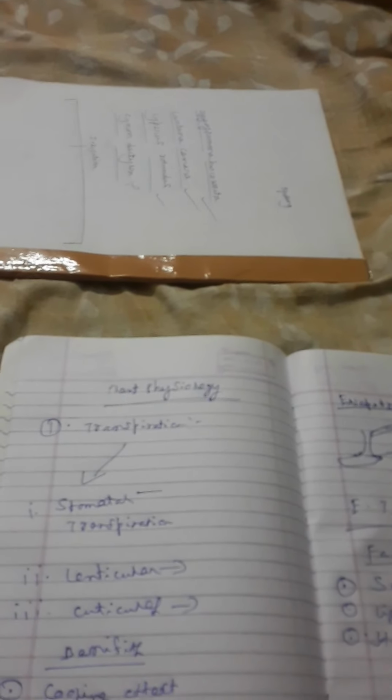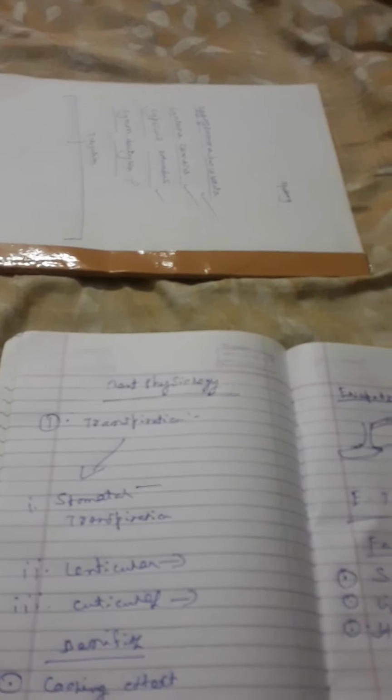The more the intensity of solar radiation, the higher the rate of transpiration. Higher the light intensity, that is higher the solar radiation intensity, the more rapid the rate of transpiration. Low humidity favors a higher rate of transpiration, because the lower the humidity, the lesser the amount of water vapor present in the atmosphere. It will make the atmosphere capable of gaining as much water vapor as required.